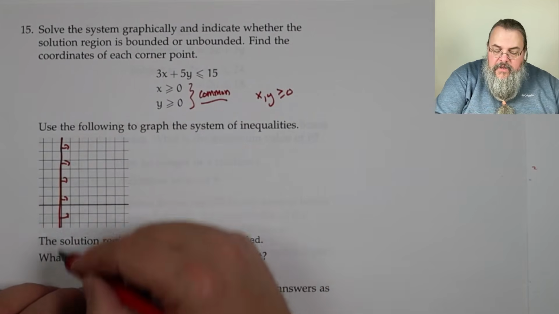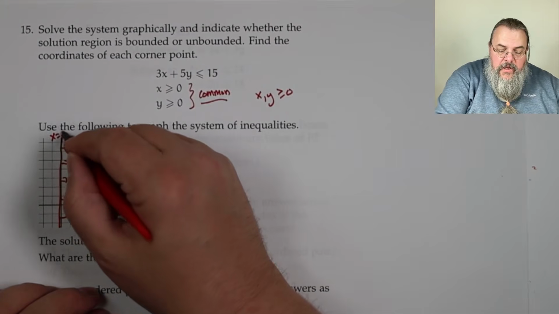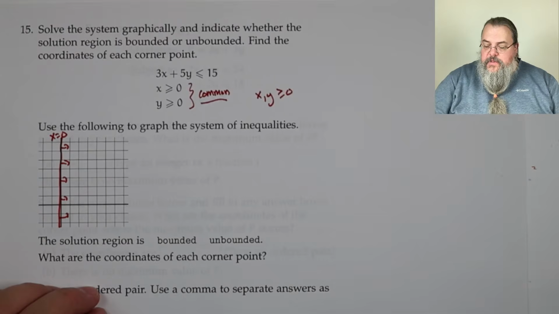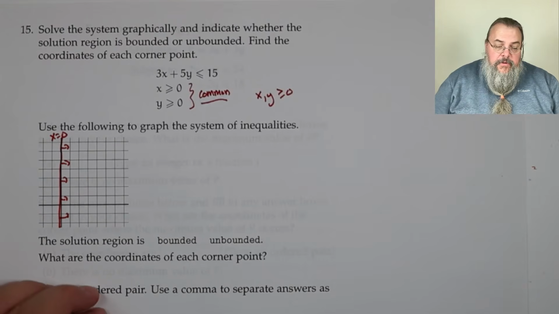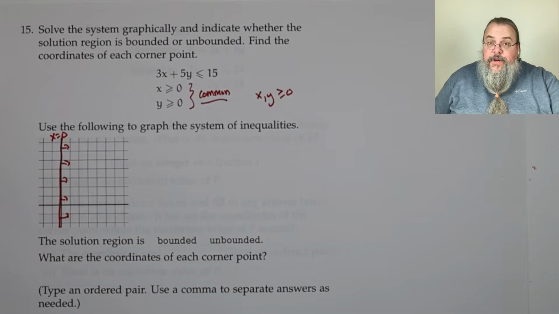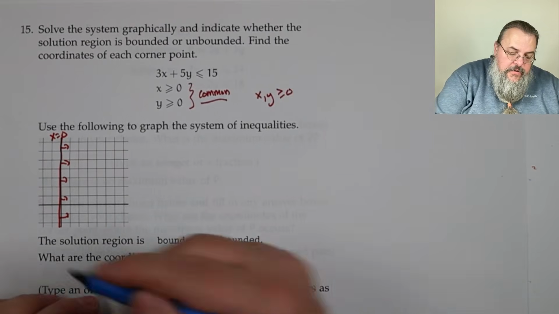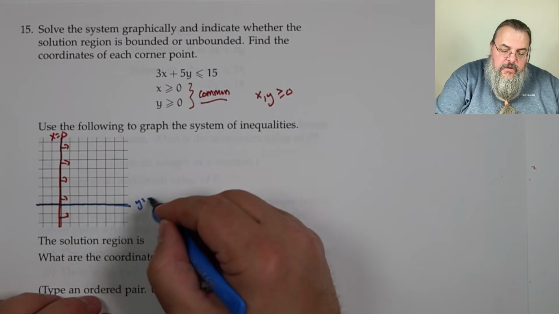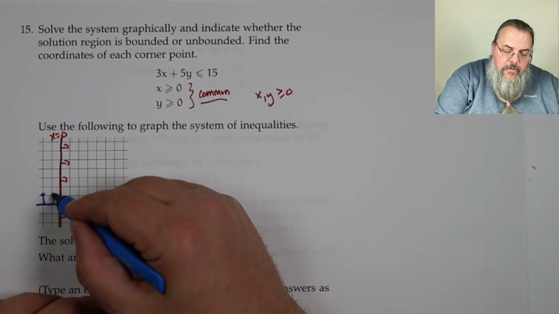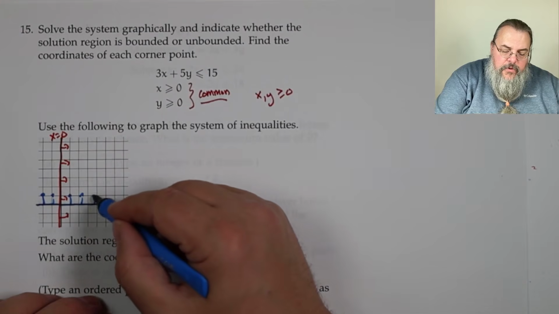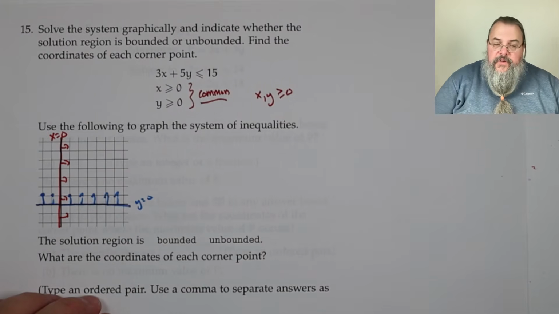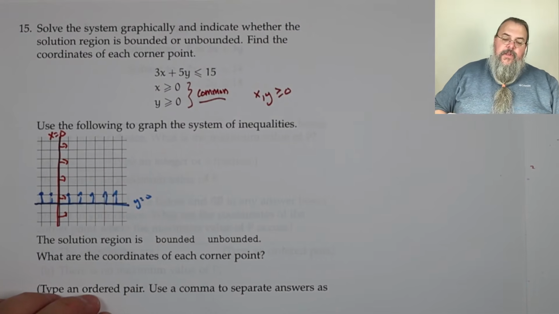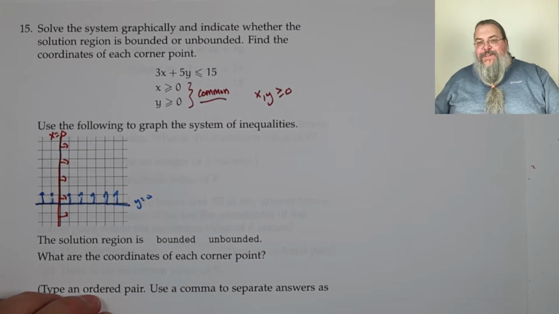So we mark x equals 0 and point towards the positive side. And we say, okay, well, we want to have y greater than or equal to 0. So we do the same thing. Here is our y equals 0, and greater than or equal to means we want to go in the positive direction.